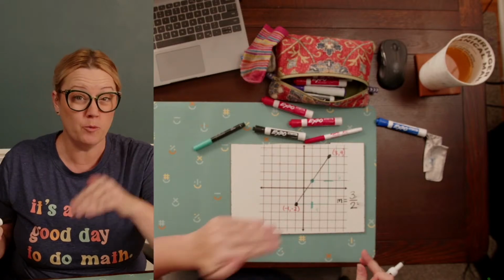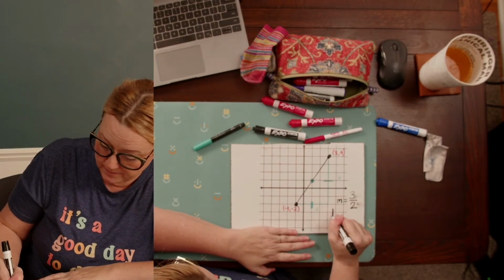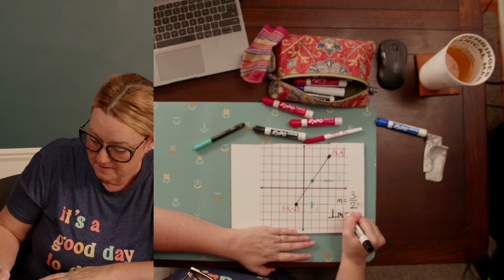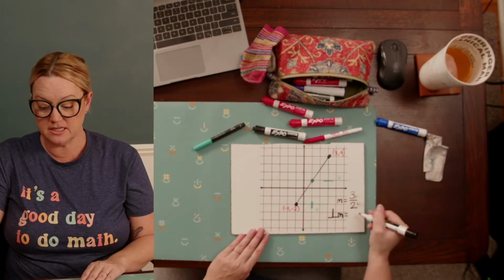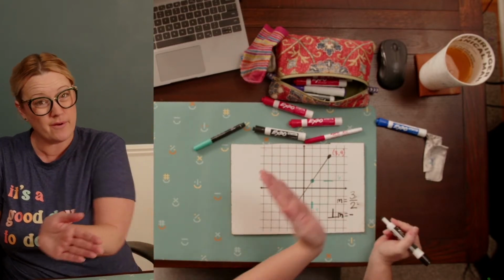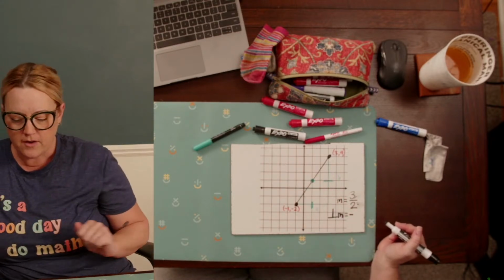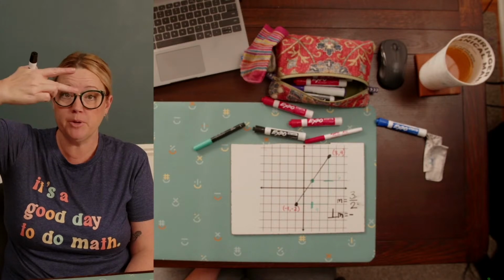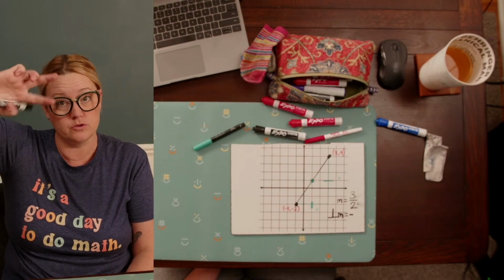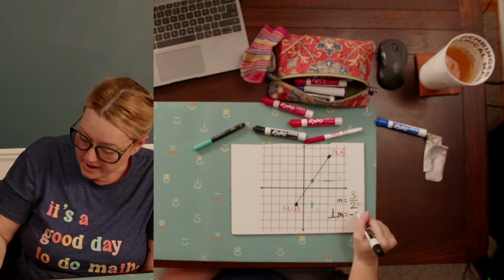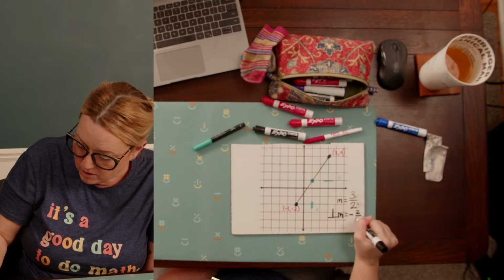Then for my perpendicular slope, I'm going to change the sign, so it's going to be negative. We already saw that if it's going to be perpendicular, it's got to be negative. And I'm also going to flip it, so I'm going to do the reciprocal. So that's going to be 2 over 3.